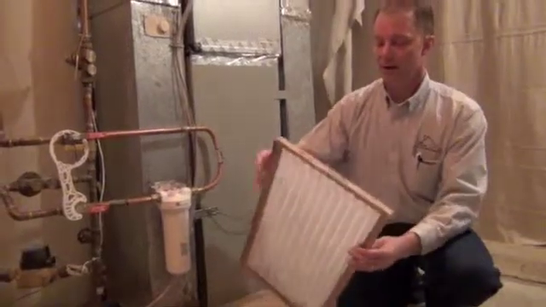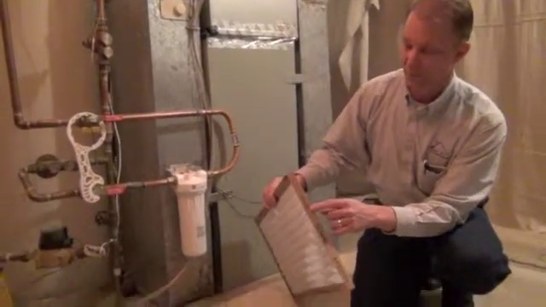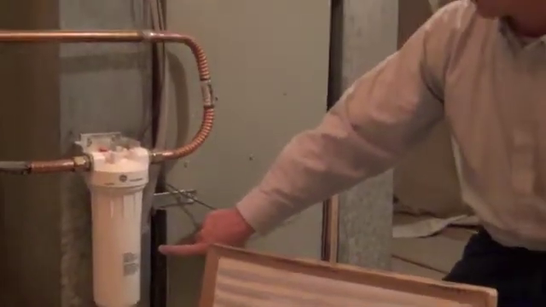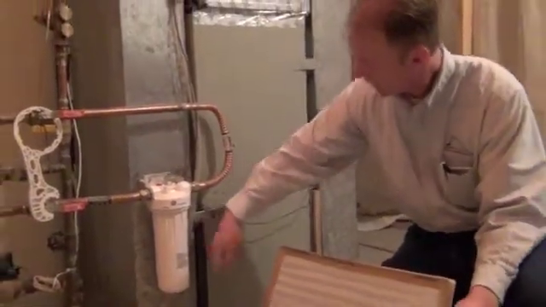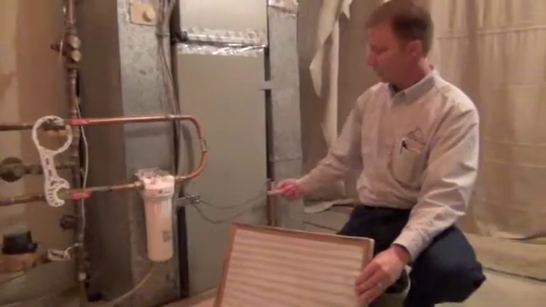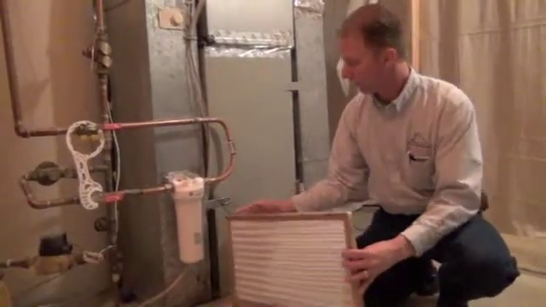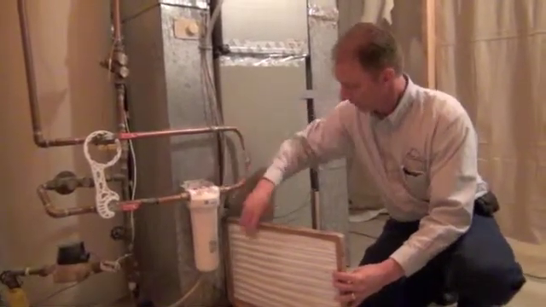And then I don't know if you can see this, but on the side of the filter there's an arrow indicating the direction of airflow, and on the front side you can see that there's no support. On the back side you can see that there's a wire mesh, and that's supposed to hold the filter as air is passing through it. So the airflow you want to have point towards the furnace. So this particular side you want the arrow to point this way, and on this particular side you want the airflow to point that way towards the furnace. So this wire mesh is going to support our filter as the air is going through it.